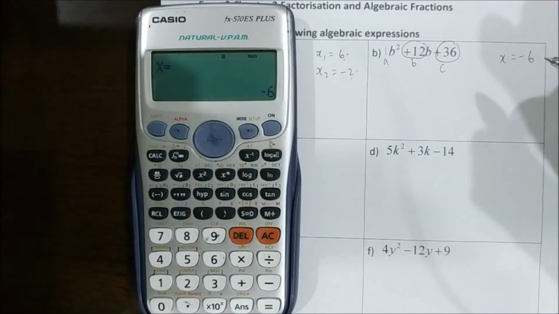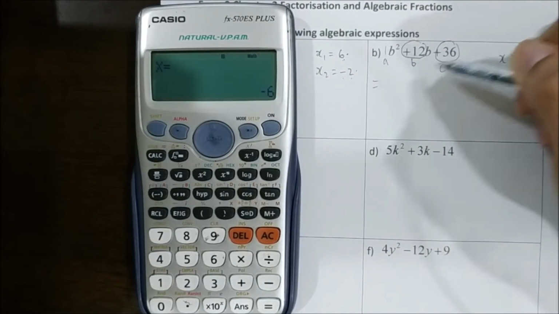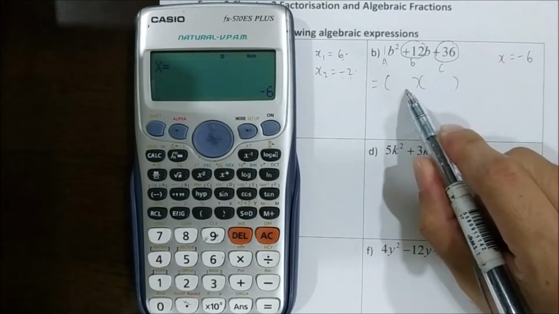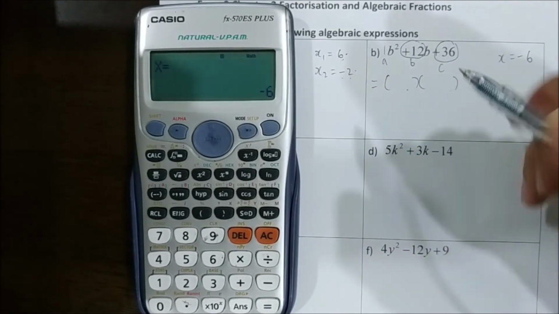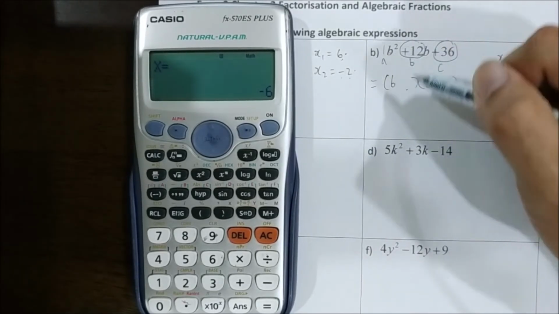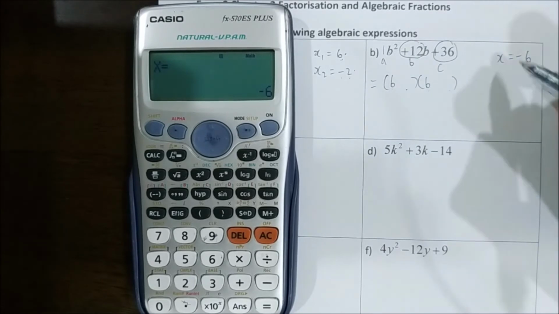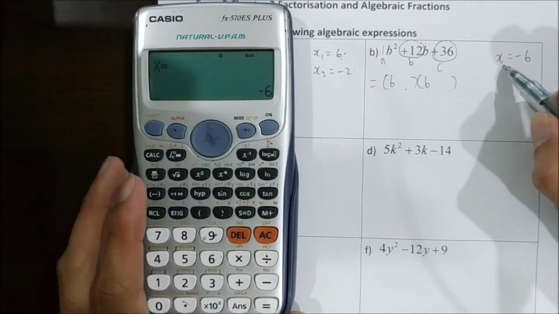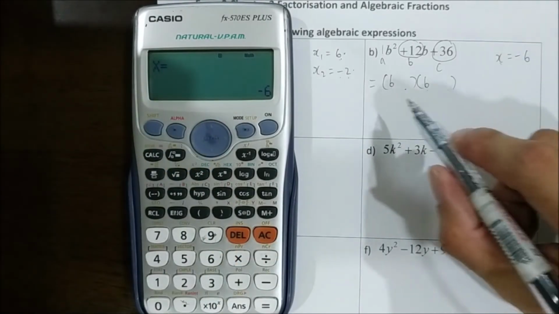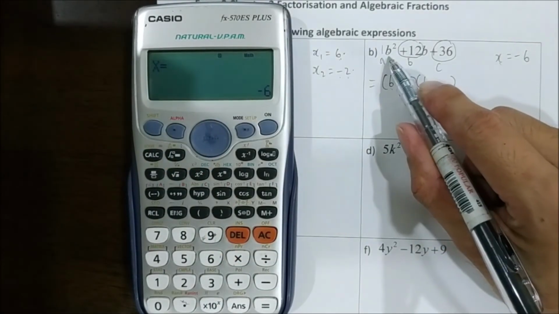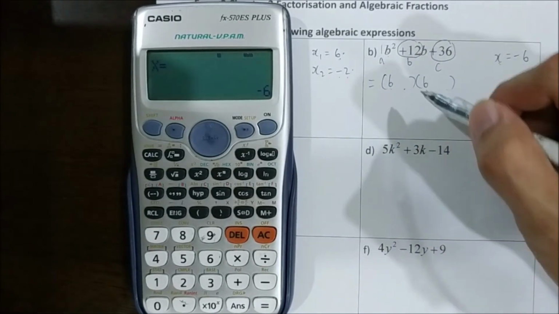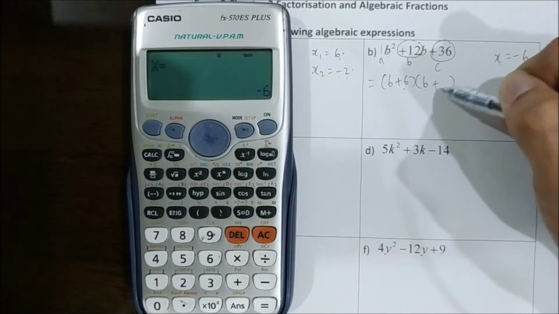This means that when you factorize this, the values in both brackets have the same value, which is 6. So B, the unknown is B, so you write B here. Regardless, here is x, because x is the general unknown used in the calculator. So we write here according to the expression given. -6, when we write it inside the bracket, becomes +6.